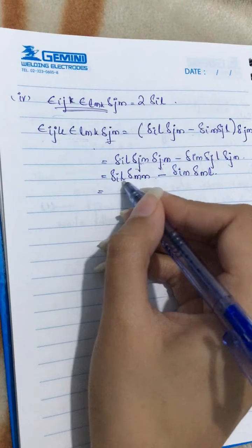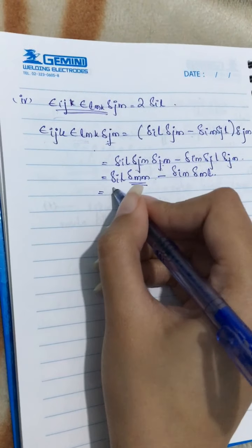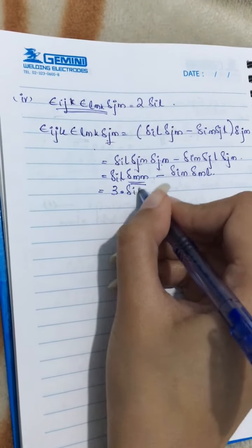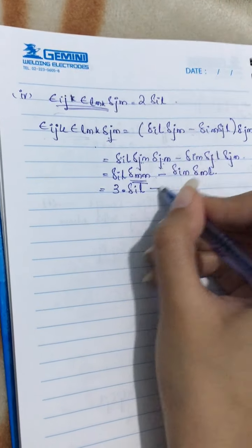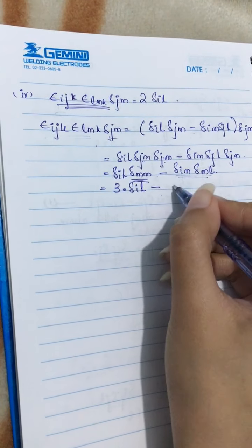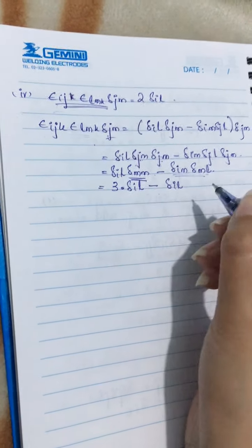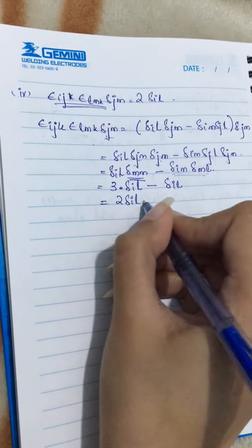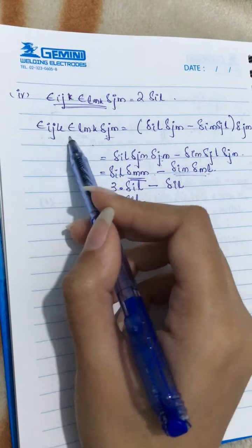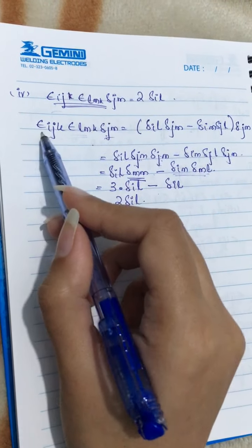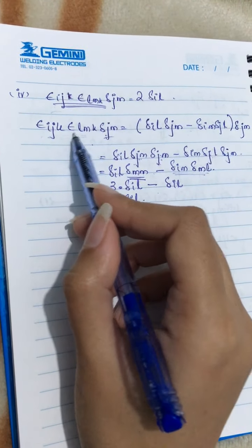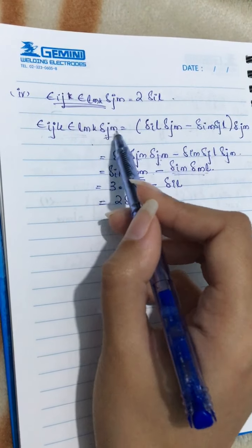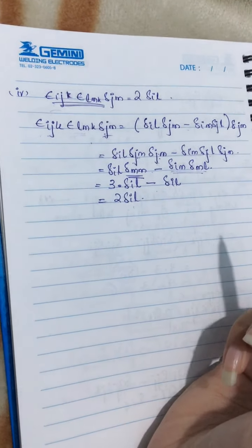Now in the next step, this is equals to 3 delta_il minus delta_il, and this result is also 2 delta_il. So I proved here that epsilon_ijk epsilon_lmk delta_jm equals this result.